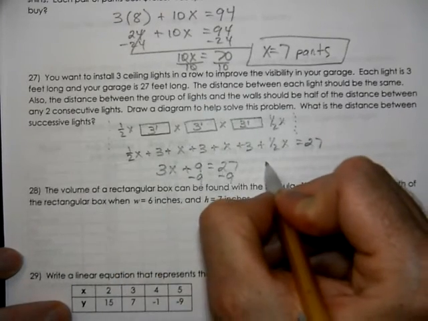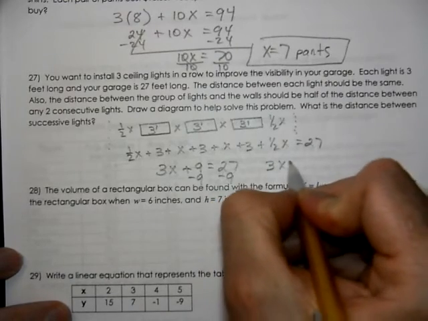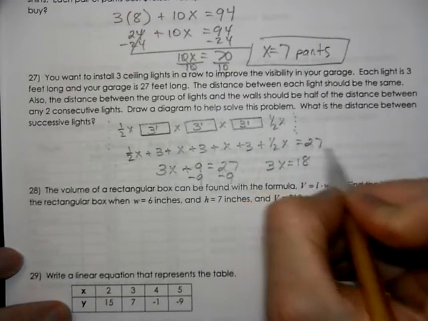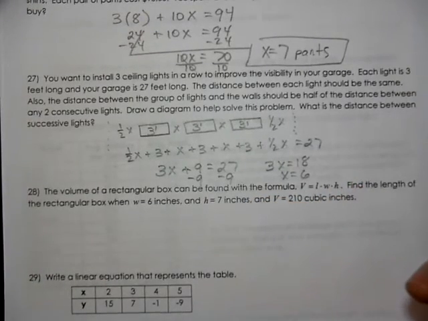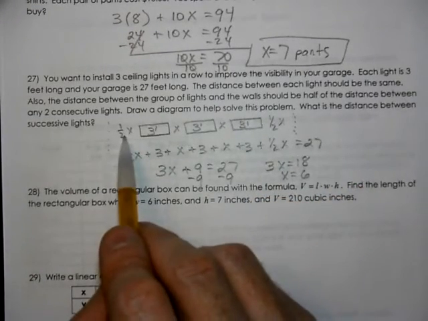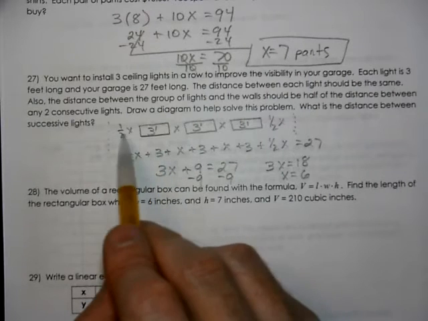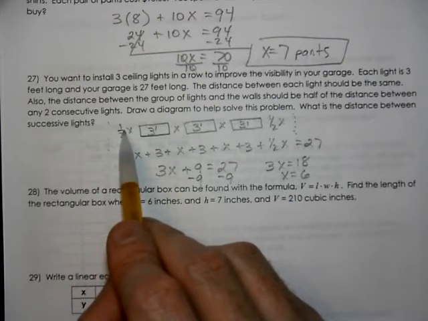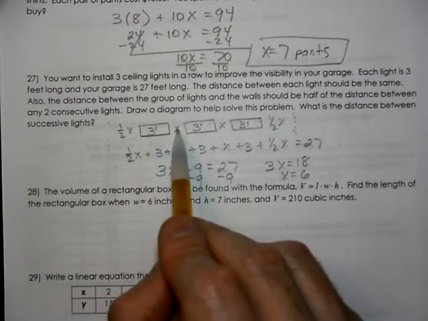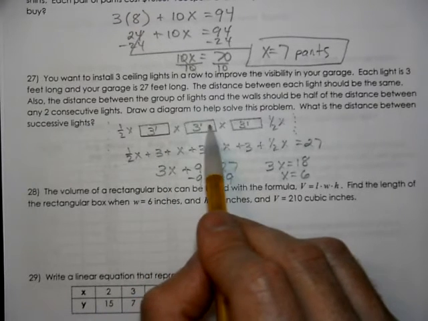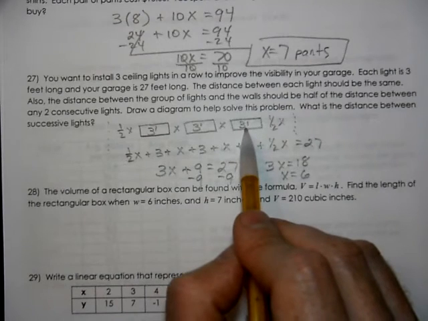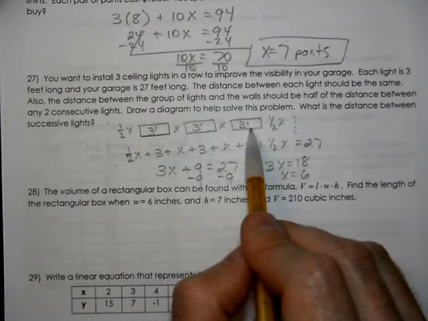Minus the 9 gives us 18. So the distance in between should be 6 feet. So 3, half of the 6 is 3. So 3 and 3 is 9, 15, 18, 24, 27.